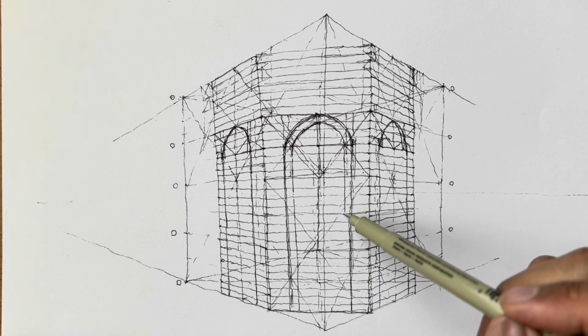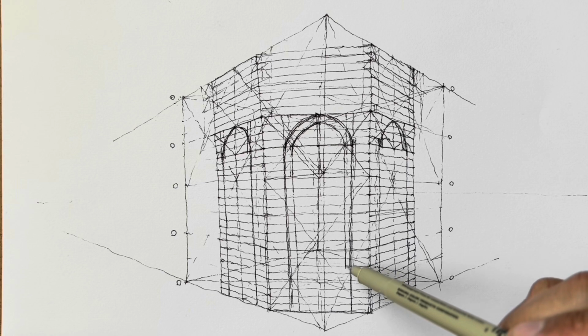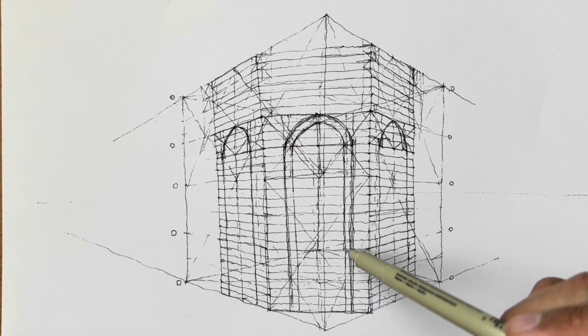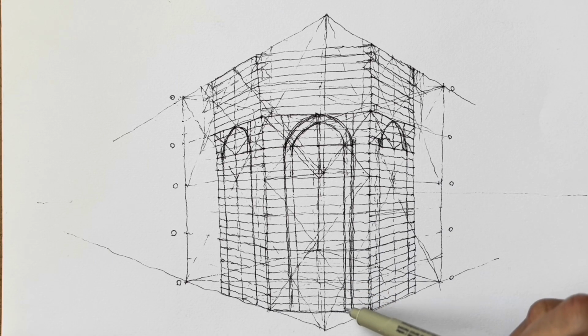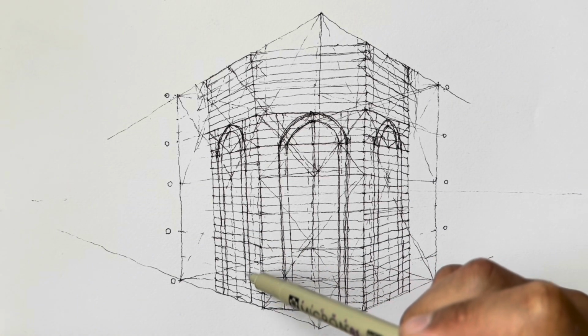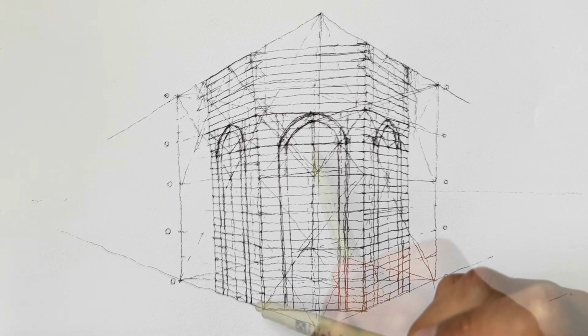Now of course on this face I put the offset inward line to indicate the opening structure, just like this. And of course on the other side slightly smaller because it's a side view in perspective.